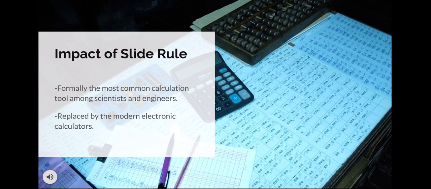The impacts of the slide rule include making the abaci basically obsolete. It became the most common mathematical tool for calculations for a long period of time, basically up until the modern calculator was made mainstream, and the modern calculator ended up making the slide rule obsolete, just as the slide rule made the abaci obsolete.